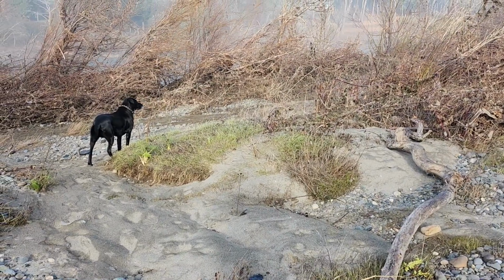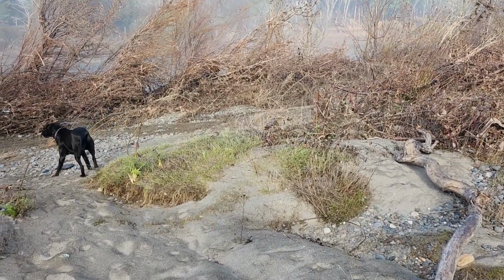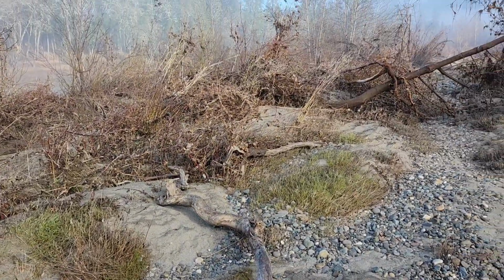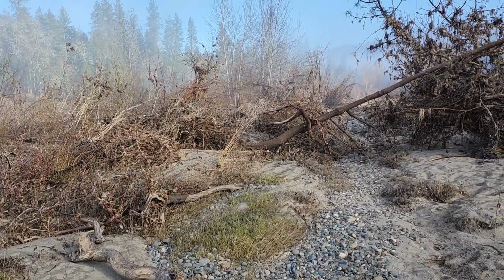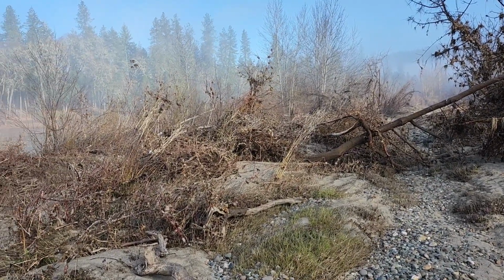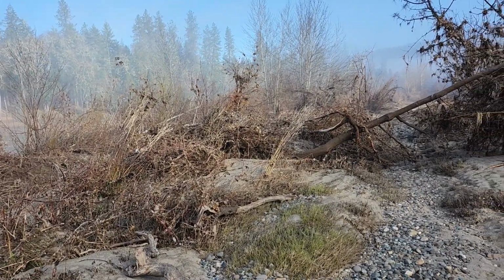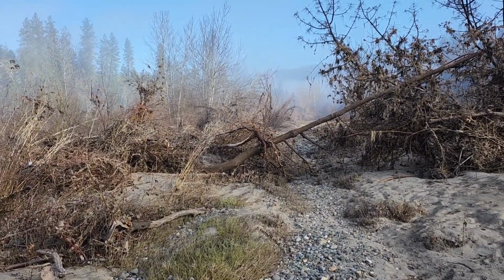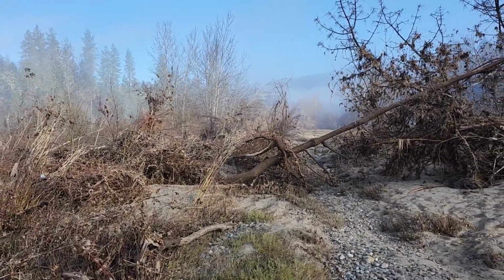I want you to check out how the river has really washed through here this winter from all the rainfall. And also check out that fog and how the sun, as it clears, things start getting colorful again. If you look down there in the valley.